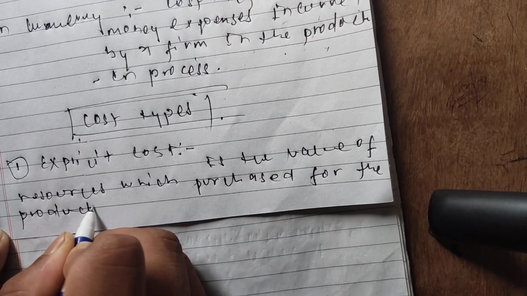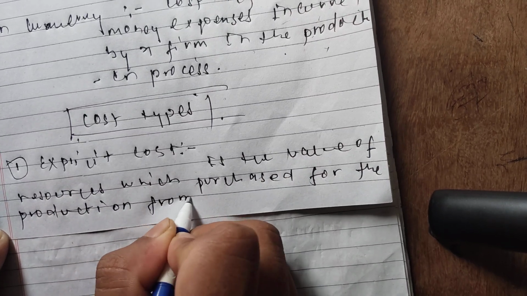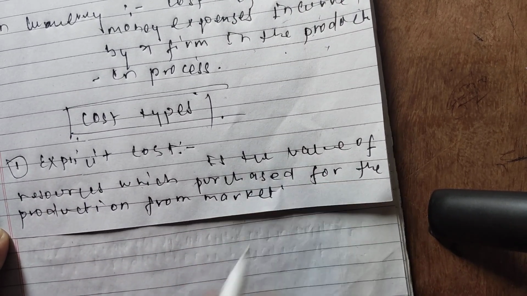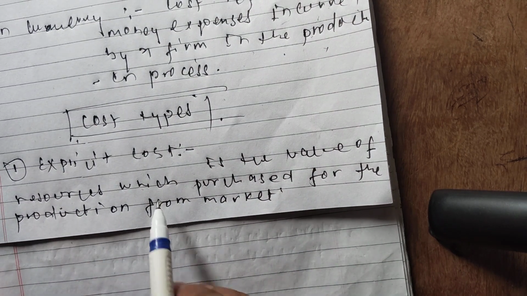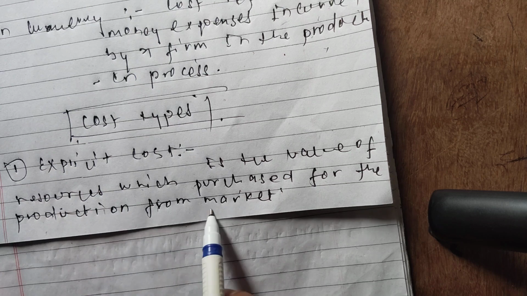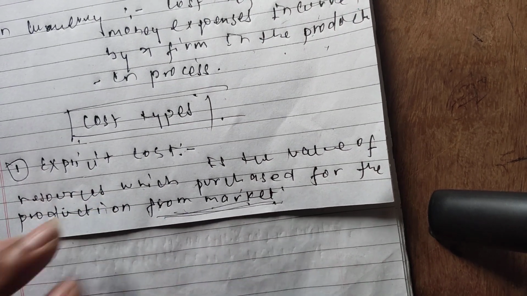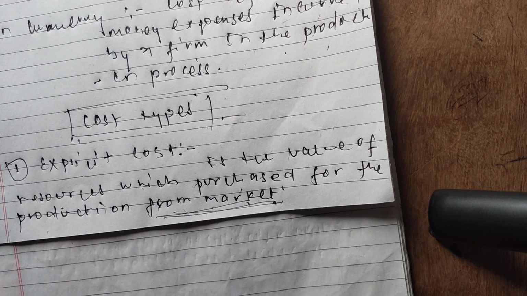Explicit cost is the value of resources which are purchased for the production from the market. Those resources purchased from the market are recorded and lie under the explicit cost.